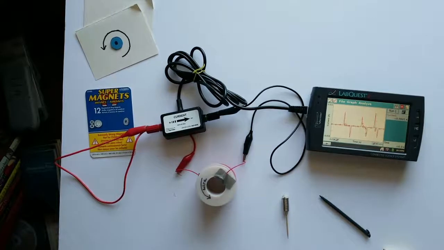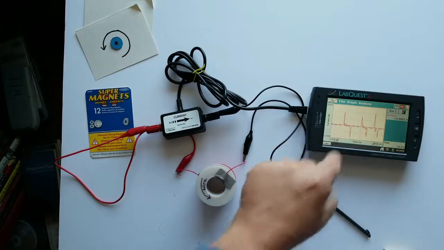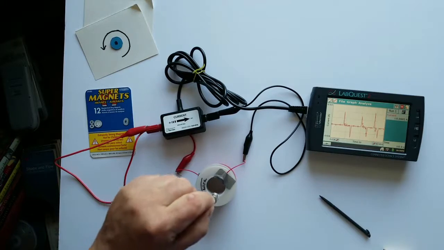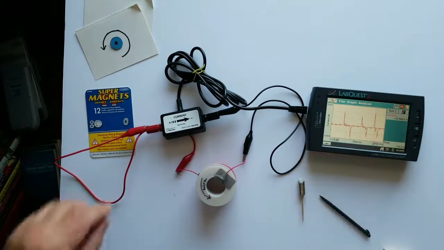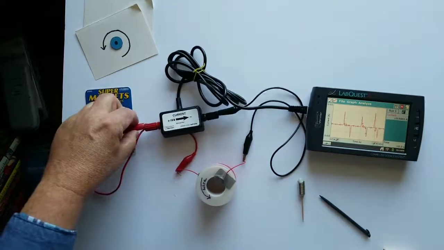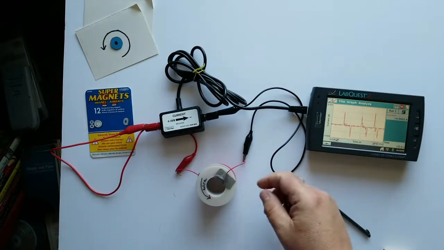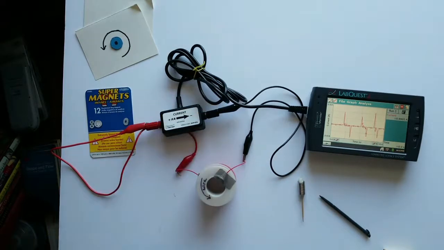So the question is, what happened here? Well, it's picking up a current, and in this case, when I had my magnet approaching the coil, it generated a positive current. In other words, it generated a current that came through this terminal. The peak going down represents me moving the magnet away, and that's when the current went through this. Now, when I talk about current, of course, I'm talking about conventional current, the right-hand rule.